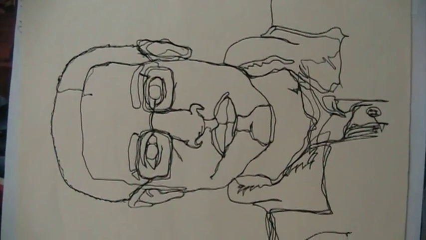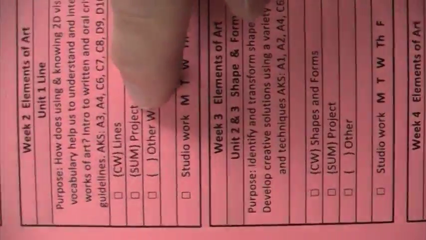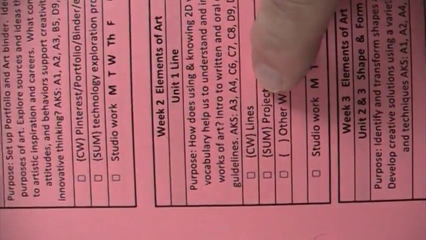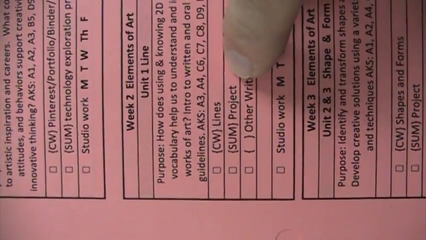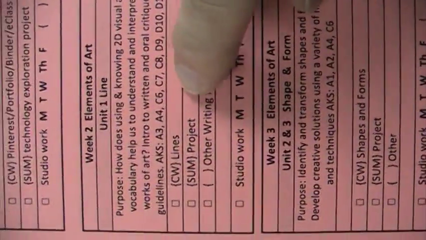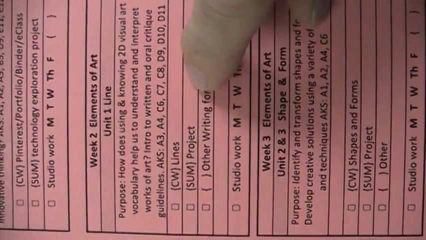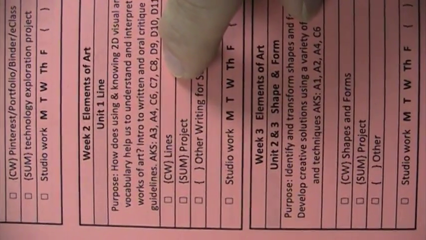So on your progress tracker, we're on week 2. Right here, we are working with line. All this is classwork grade. And the one that you're working on, your finished one on colored construction paper, is 1/2 of your project grade. We'll do the other one the next 2 days. It's a 2-day project grade. Remember, those are test grades. Everything else is your classwork grade.